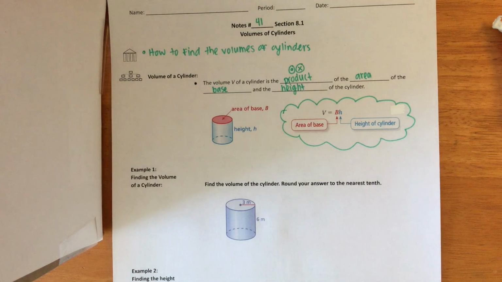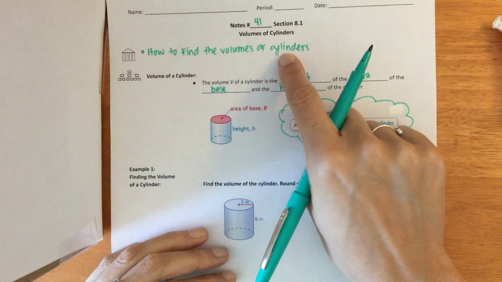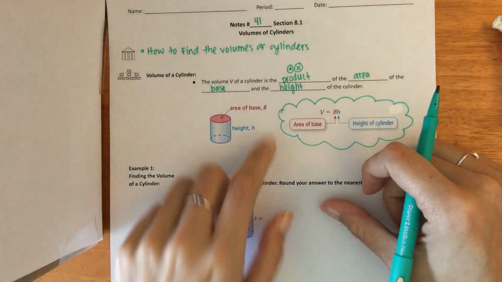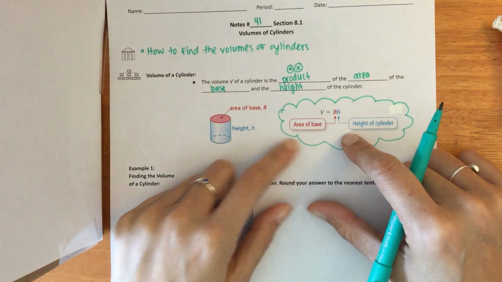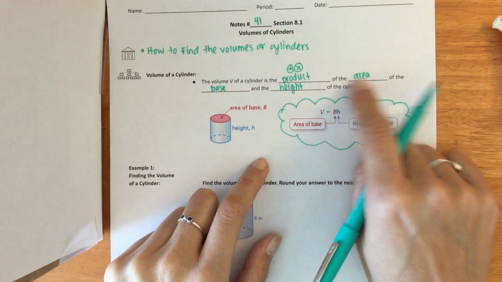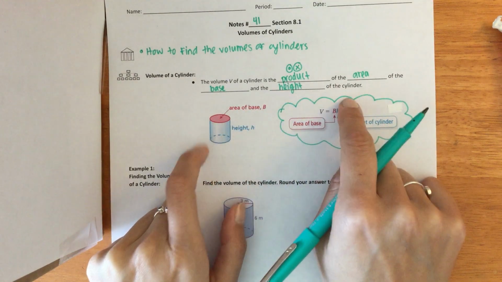Alright, right now we're going to look over the notes for volumes of cylinders, and that's what our big idea is for today, literally how to find the volumes of cylinders. So as you may see, there are some patterns here. The volume of a cylinder specifically is the product of the area of the base, which is a circle, and the height of a cylinder.